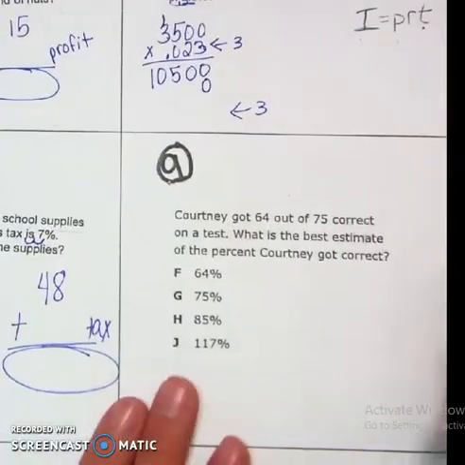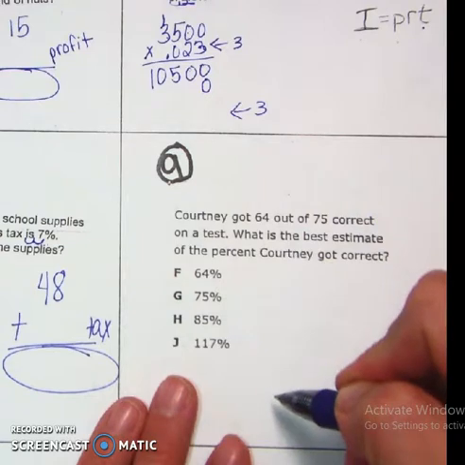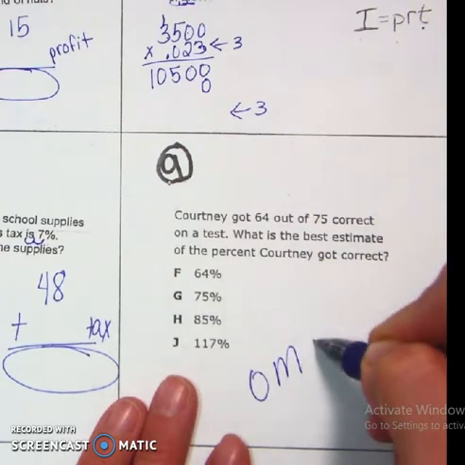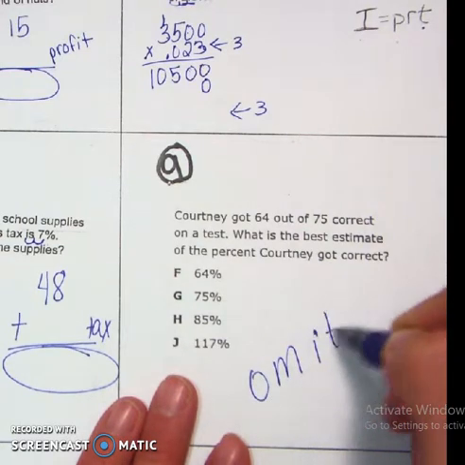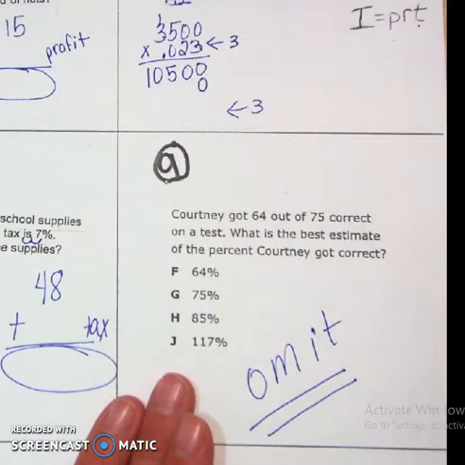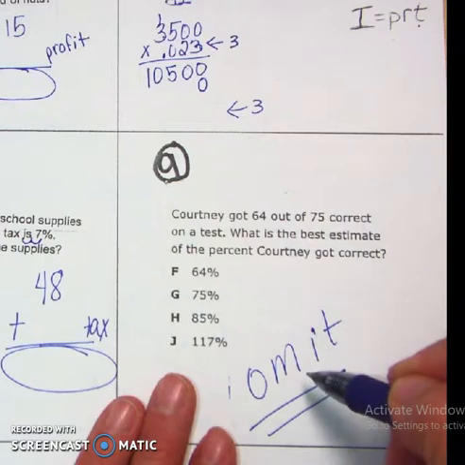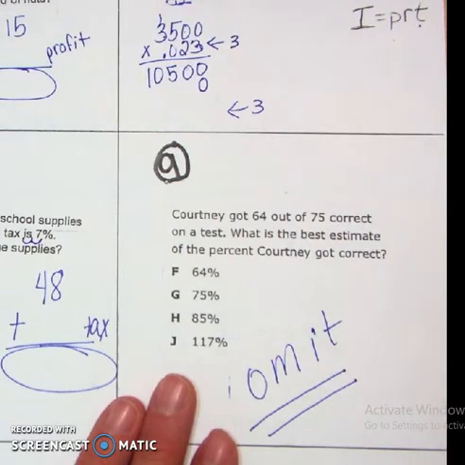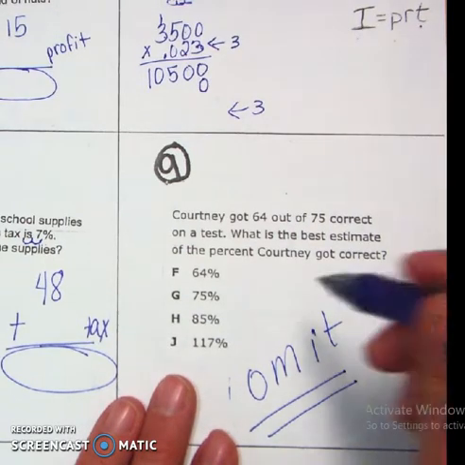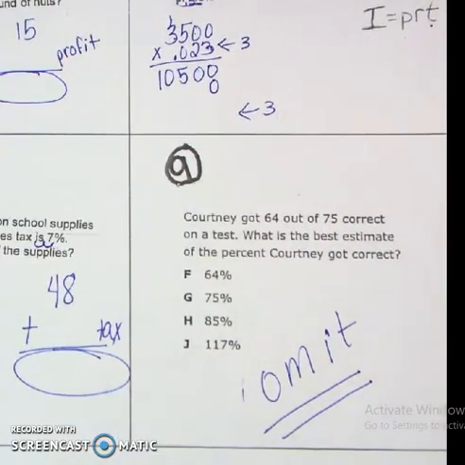All right, number 9. Surprise, if you're watching this video, then you get to skip it. Don't tell anybody. So omit means skip it. So write the word omit here, and I'll know that you watched the video. But if anybody asks you about it, don't tell them. Okay, that's your prize for watching the video.